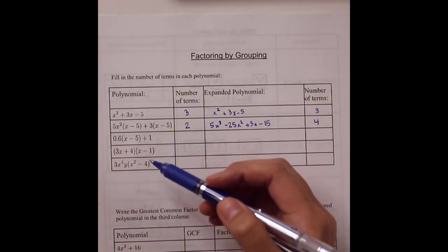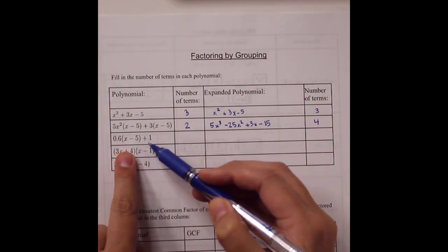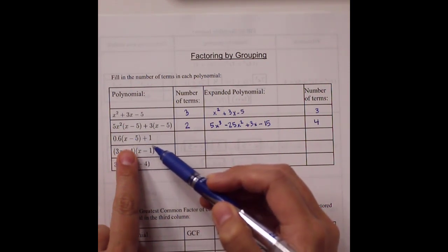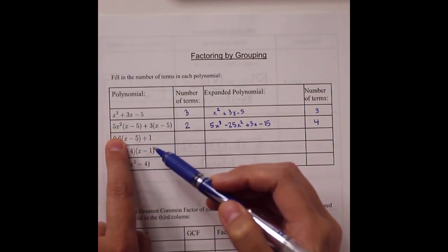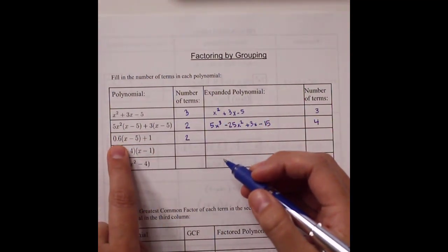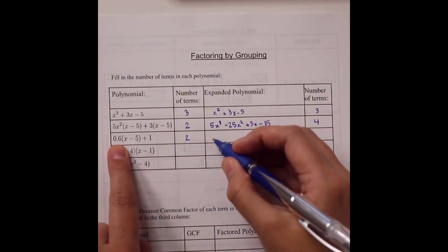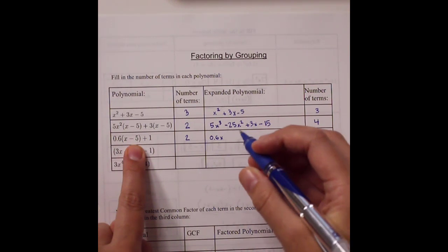Next one, 0.6 times x minus 5 plus 1. Initially there's only 2 terms. This whole term that's getting multiplied by 0.6, this is a term, and then the plus 1. So if I expand this, I'm going to distribute the 0.6. So this is 0.6 times x, and then 0.6 times negative 5.